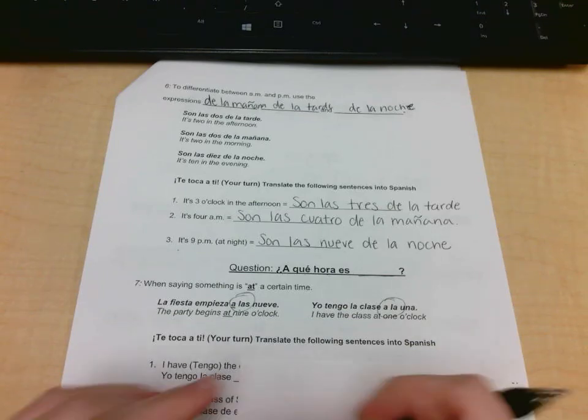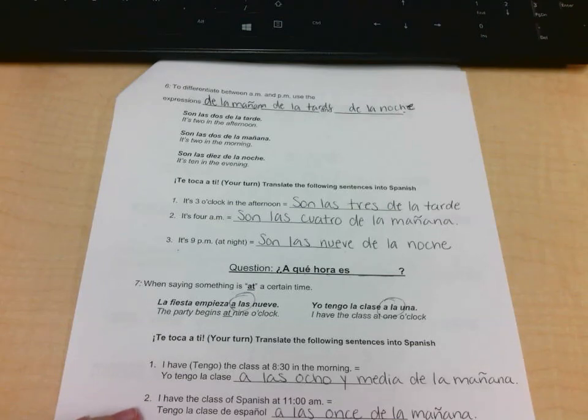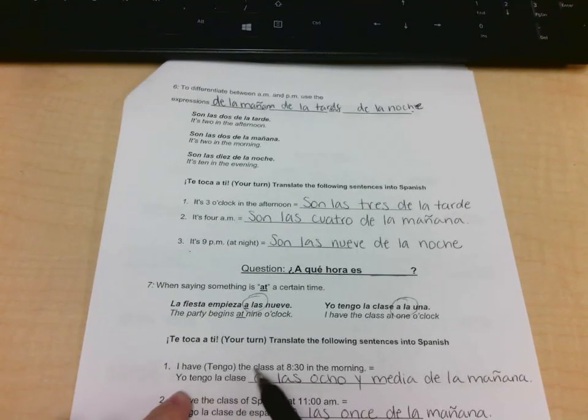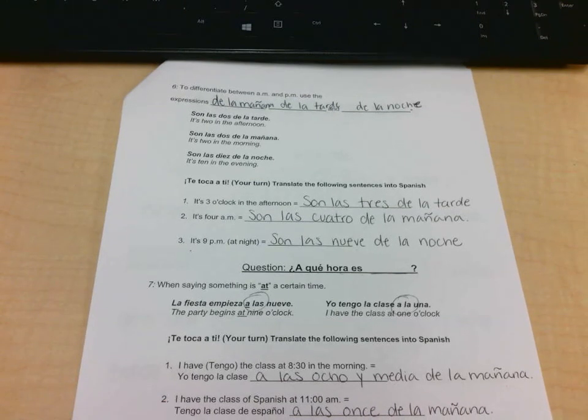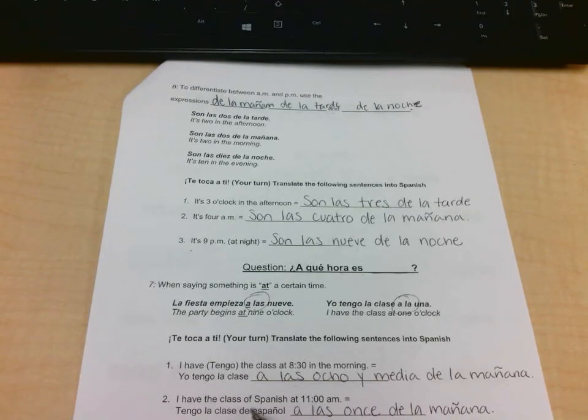Here are your answers. I have the class at 8:30 in the morning. Yo tengo la clase a las 8:30 de la mañana. I have the class of Spanish at 11 a.m. Tengo la clase de español a las 11 de la mañana.